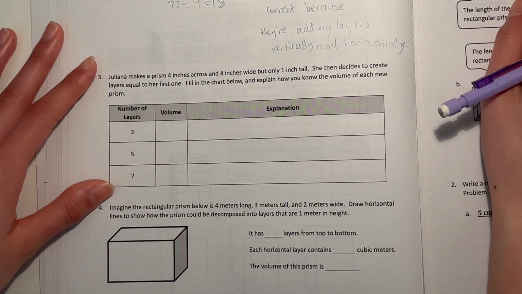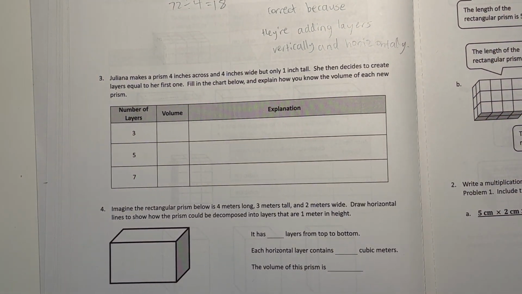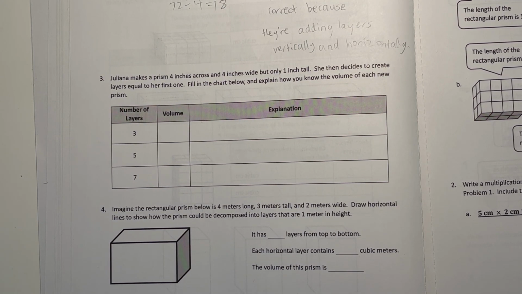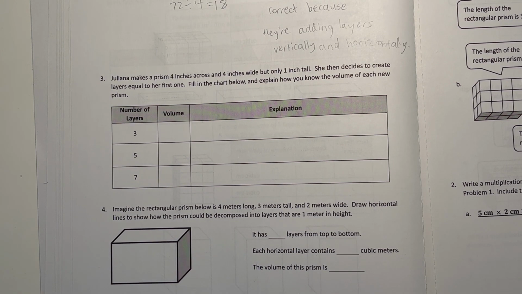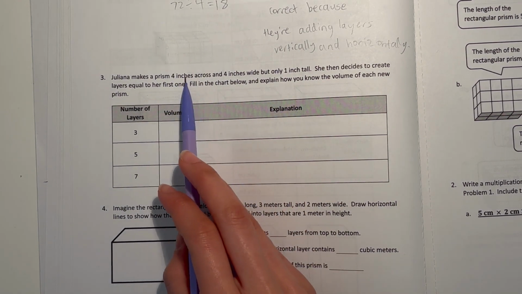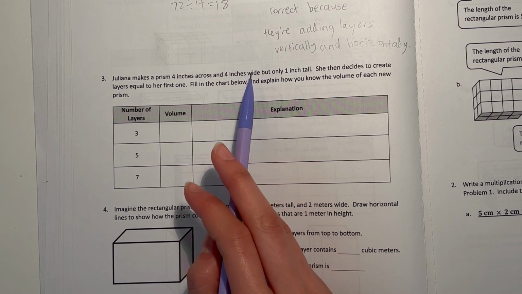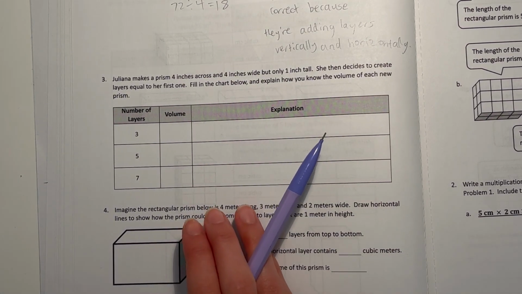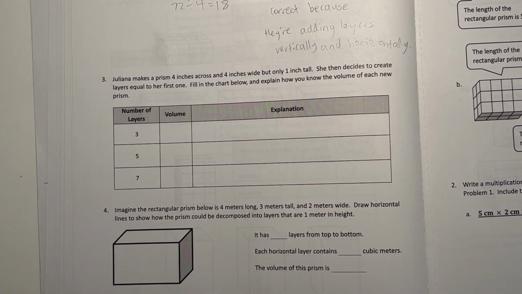Alright, now number 3. Juliana makes a prism 4 inches across and 4 inches wide, but only 1 inch tall. So 4 inches across is length, 4 inches wide is width, and 1 inch tall is how tall it is, so that's height. She then decides to create layers equal to her first one. Fill in the chart below and explain how you know the volume of each prism.